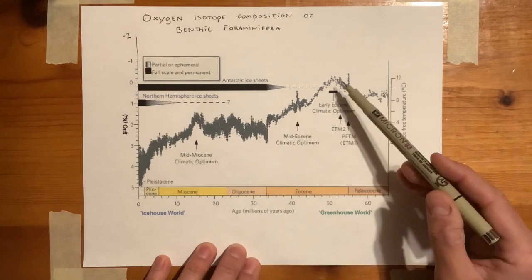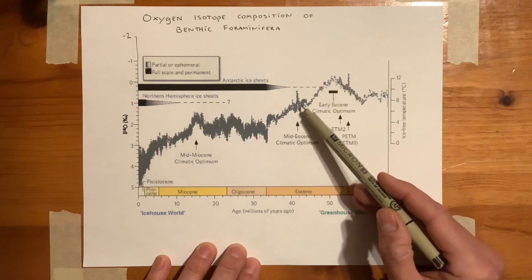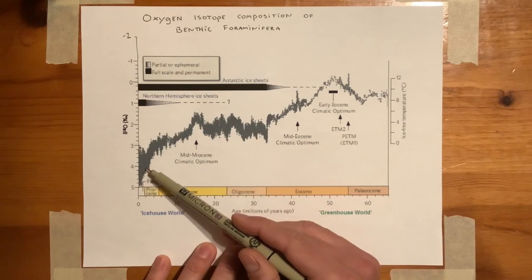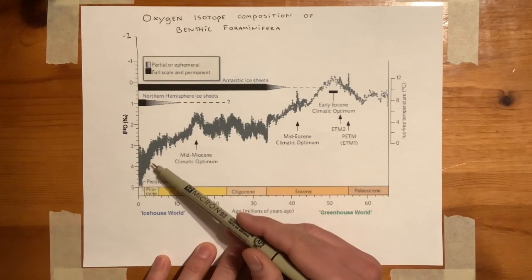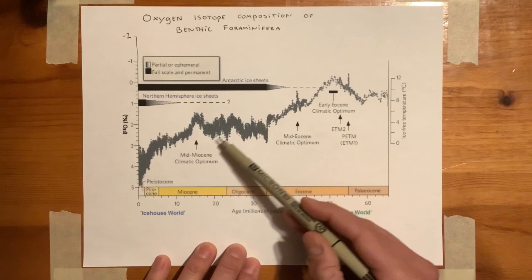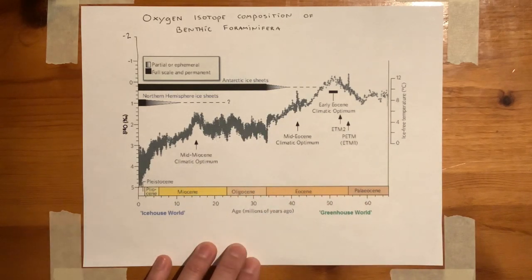So that's telling us that since about 50 million years ago, there's a general trend towards more oxygen 18 present in these benthic foram shells. So that tells us that global ocean waters have been getting colder. Cool, right? But there is more to the story.